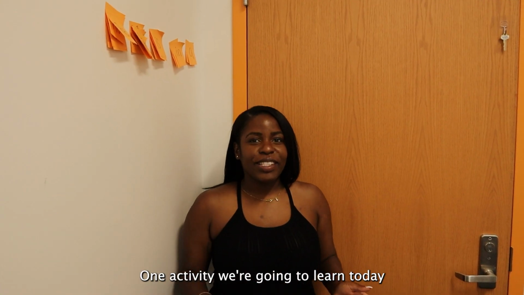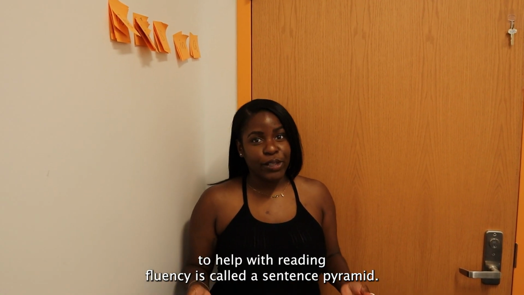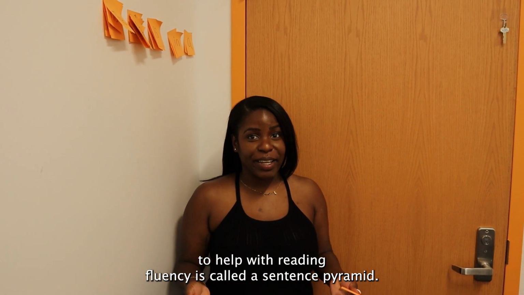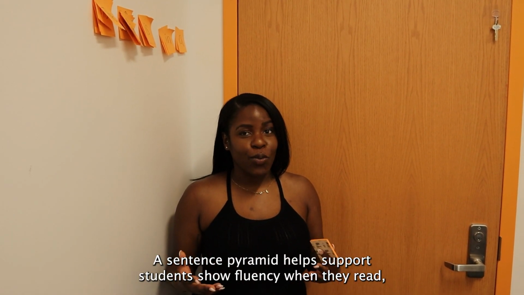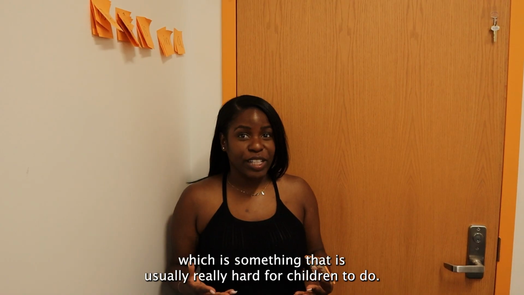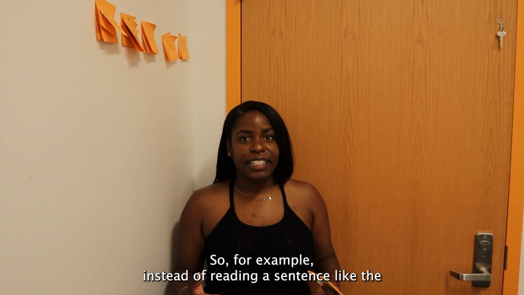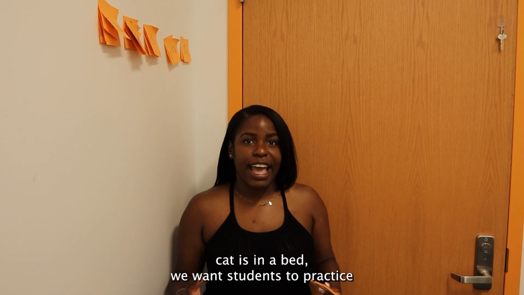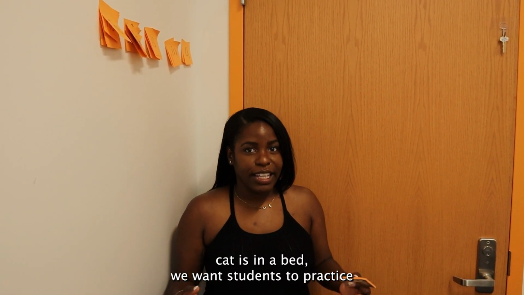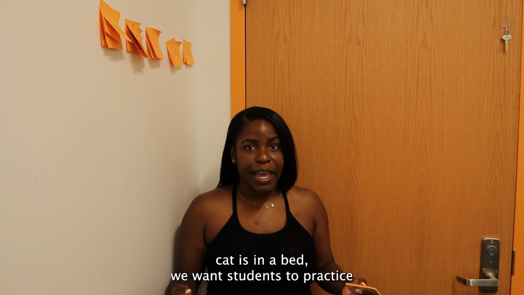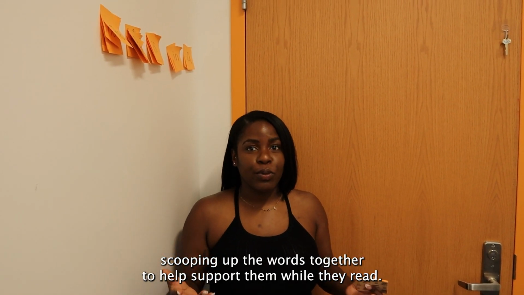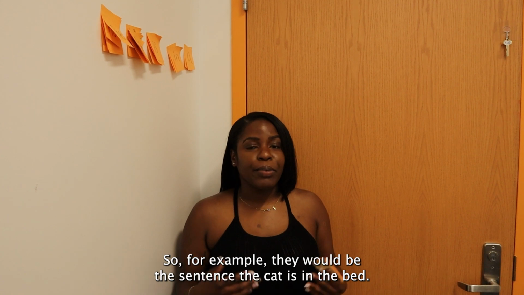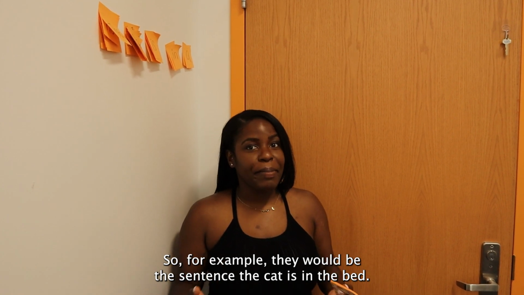One activity we're going to learn today to help with reading fluency is called a sentence pyramid. A sentence pyramid helps support students show fluency when they read, which is something that is usually really hard for children to do. So for example, instead of reading a sentence like, the cat is in a bed, we want students to practice scooping up the words together to help support them while they read. So for example, they would read the sentence, the cat is in a bed.